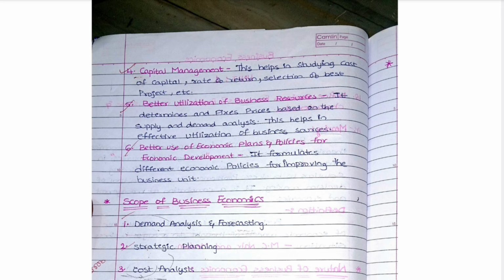So the fifth one is better utilization of business resources. With the help of business economics, it will utilize all the resources, all the tools you have in your business. It will use everything. It helps in utilizing everything. When you use every product in your business, automatically you will be able to fix a price for your product.